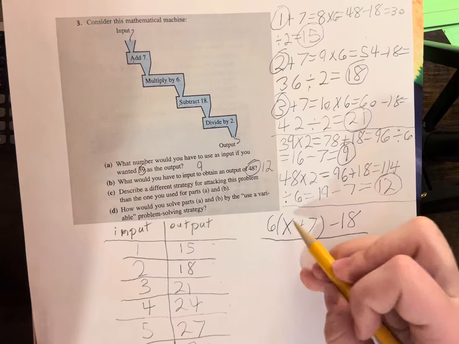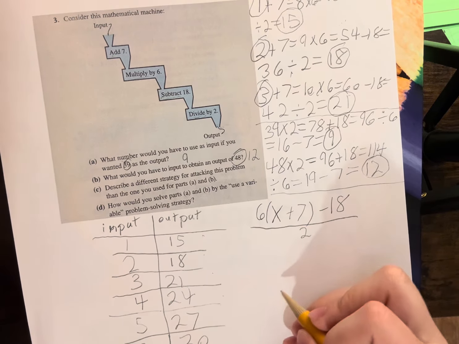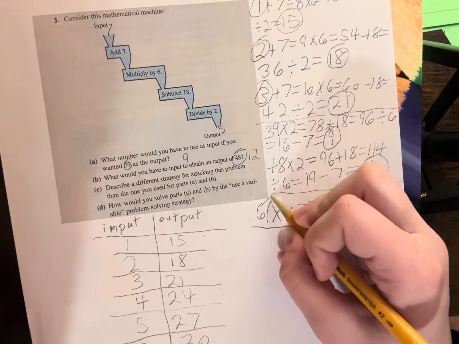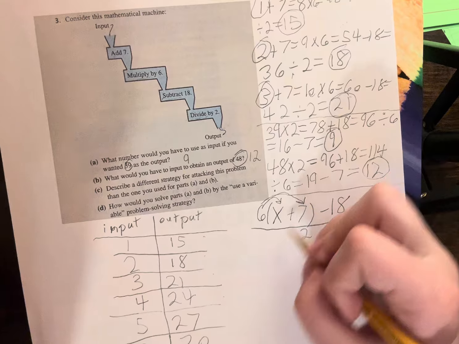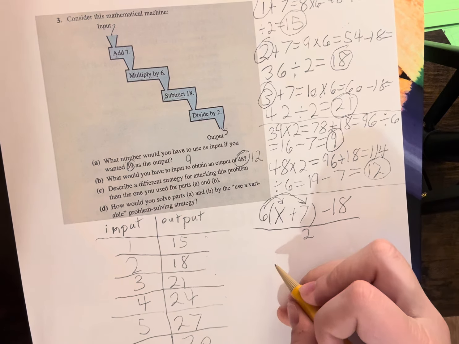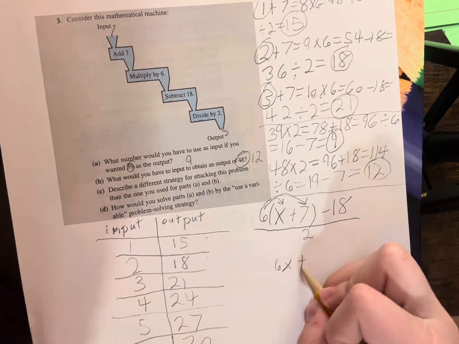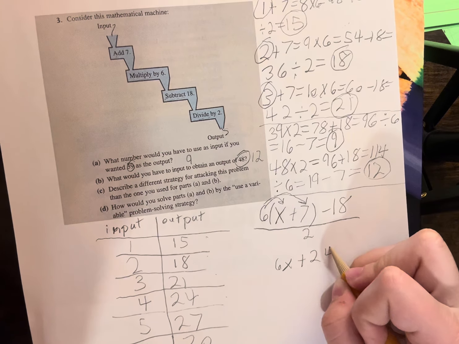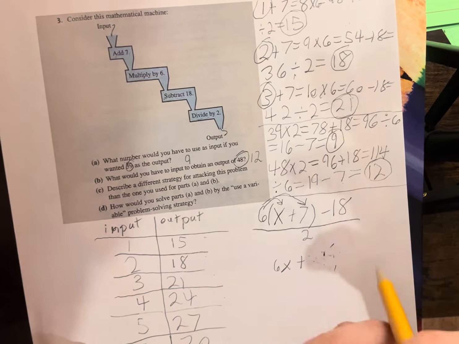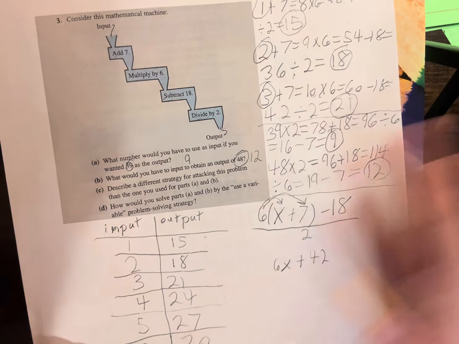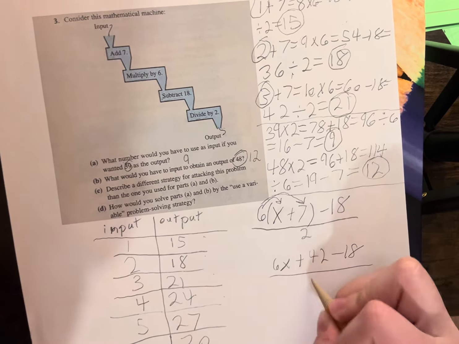Let's just solve this here with the x. Let's do the distributive property, 6 times x plus 7, and that would get us 6x plus 42. So we have 6x plus 42 minus 18 divided by 2.